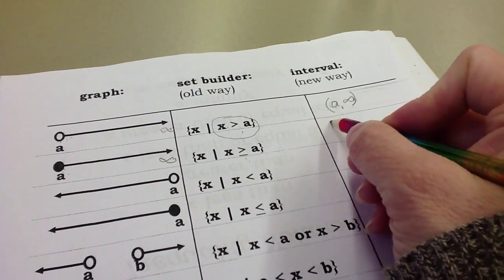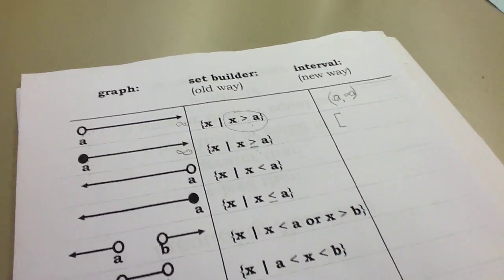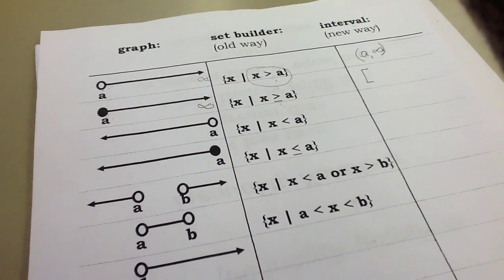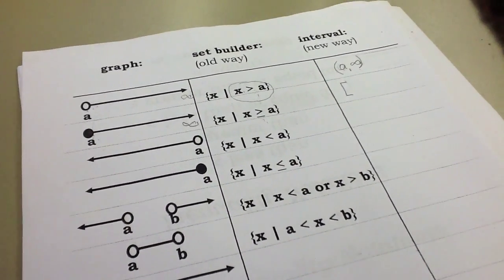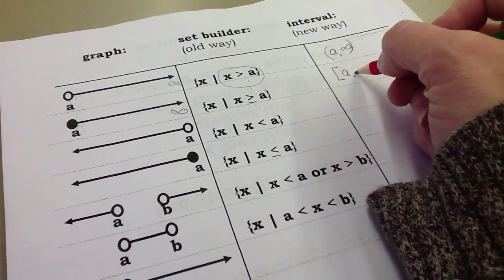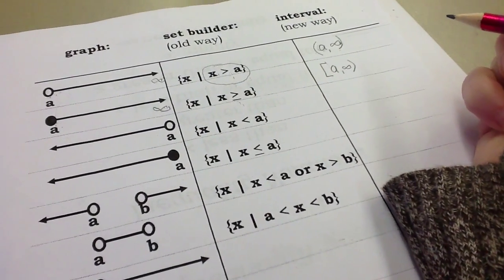The next one is still going to infinity, but this time we are including the A, so its symbol is going to be a bracket. So it's a bracket, and we're going A to infinity. Infinity always gets a parentheses.